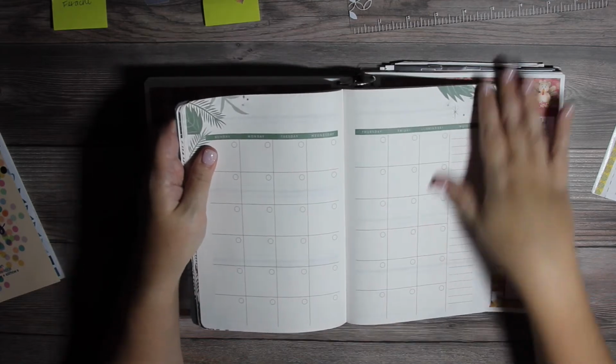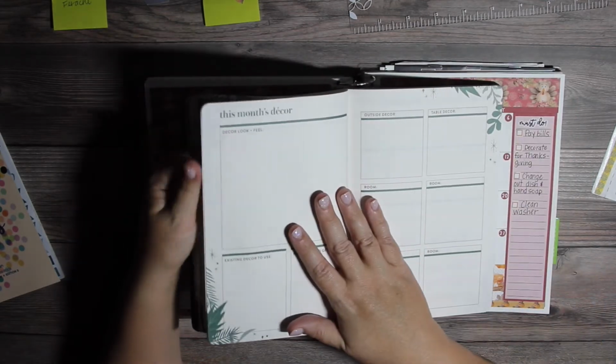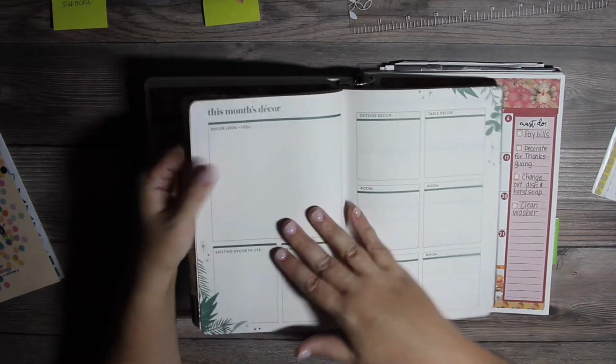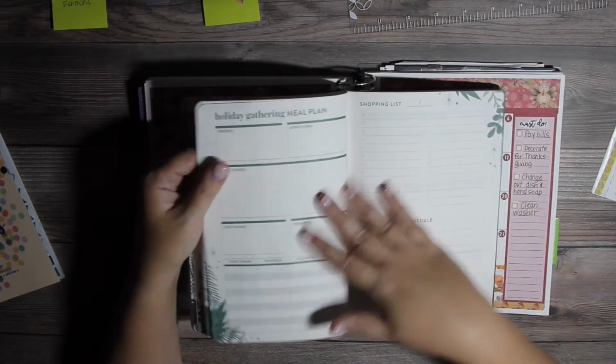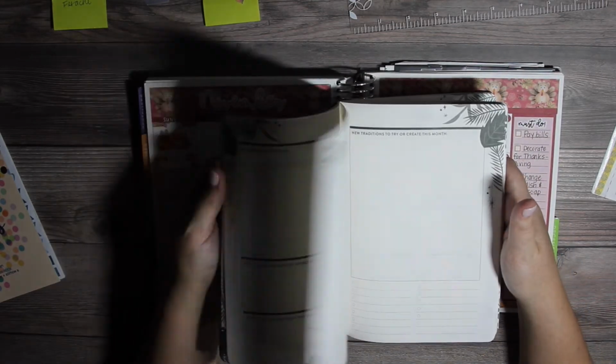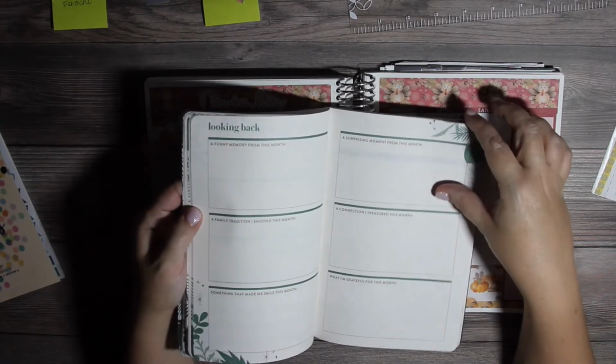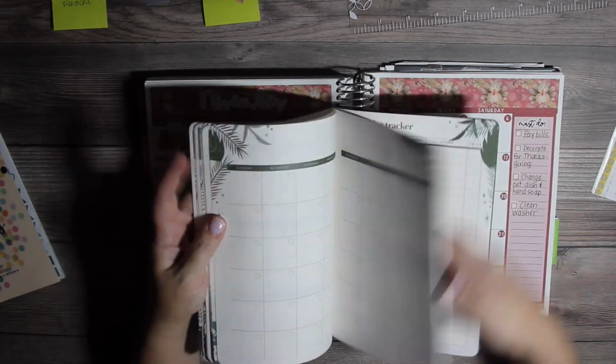And then it goes to another monthly spread. So if this is December, and then it repeats with everything that the other one had. So you could technically use this for November for Thanksgiving. You could start with that, and then you could move on to December, and then it starts over again.